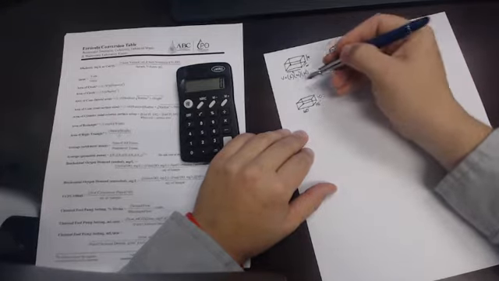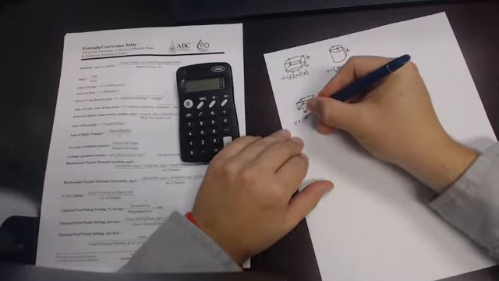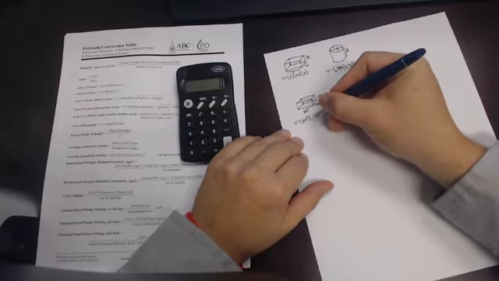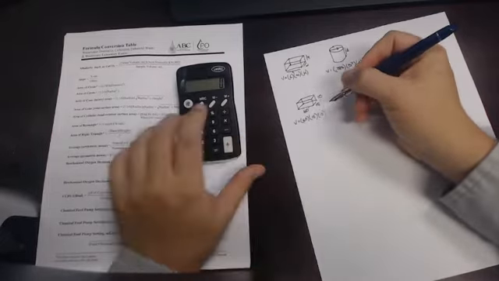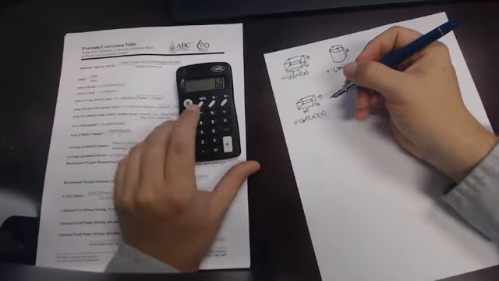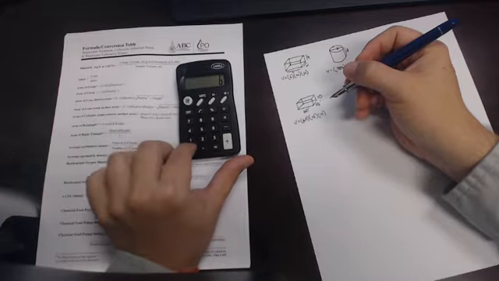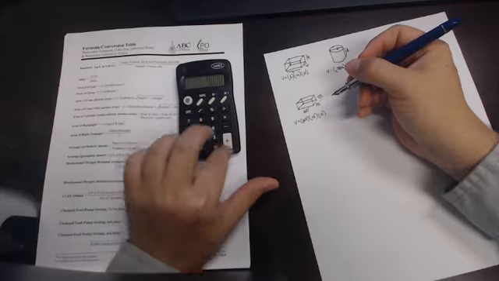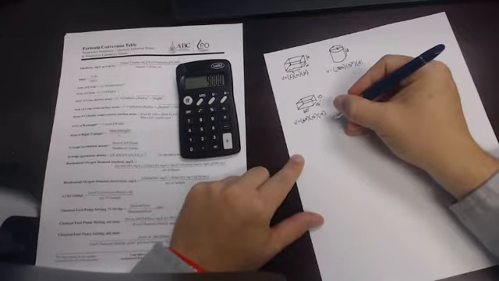Using our formula, all you have to do is plug in all your numbers: your length times your width, and then times your height. You just throw that into your calculator, and you get 9,000.